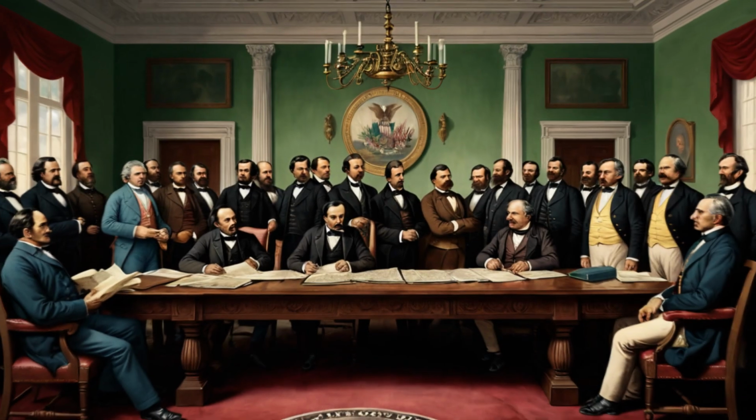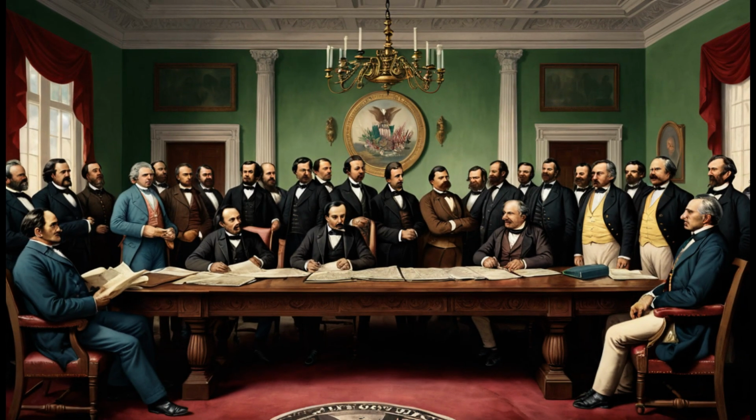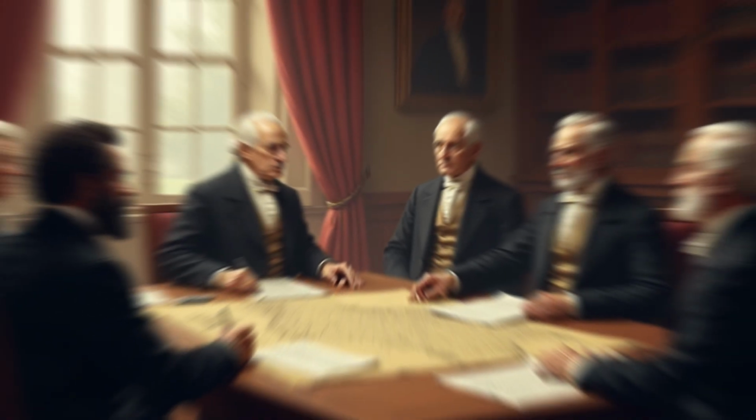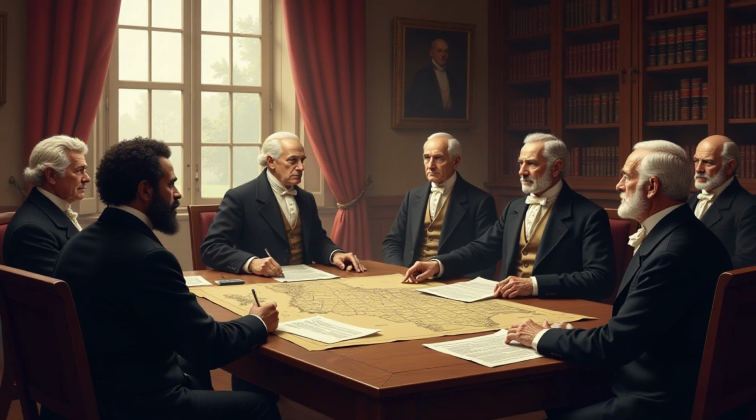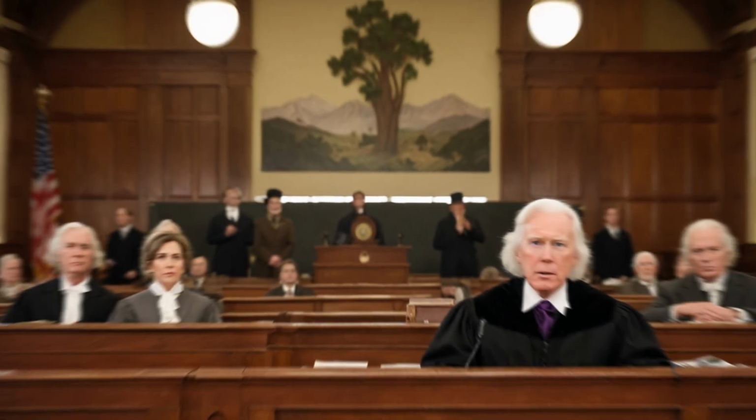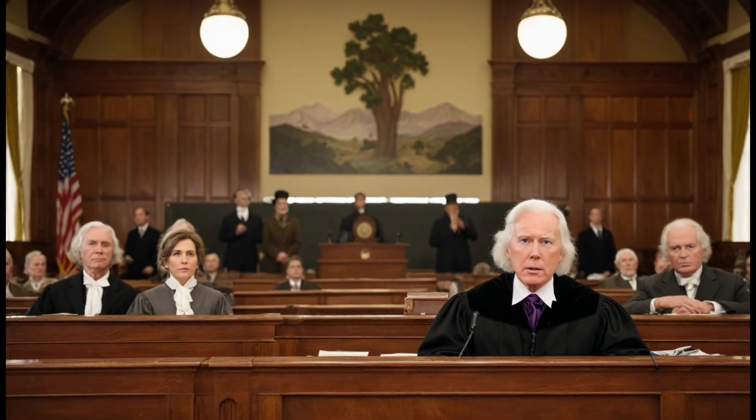The Compromise of 1850 was born out of necessity after the United States acquired land from Mexico in the Treaty of Guadalupe Hidalgo, ending the Mexican-American War. The question of whether slavery should expand into these newly acquired territories sparked fierce debate. The balance between free and slave states was once again at stake.